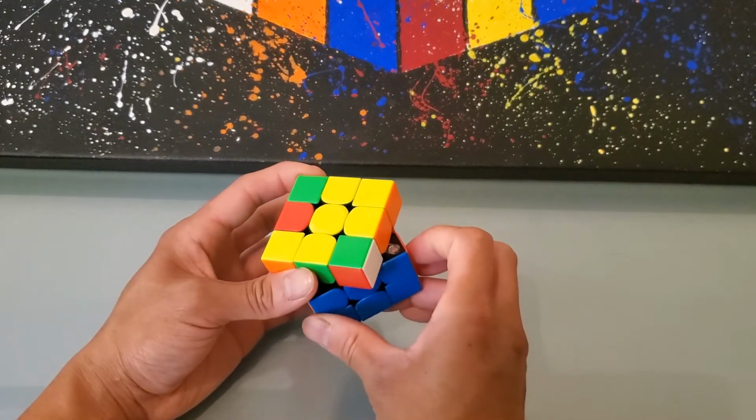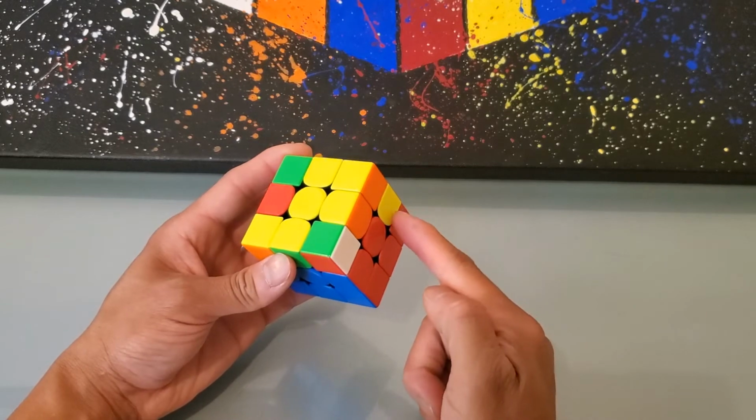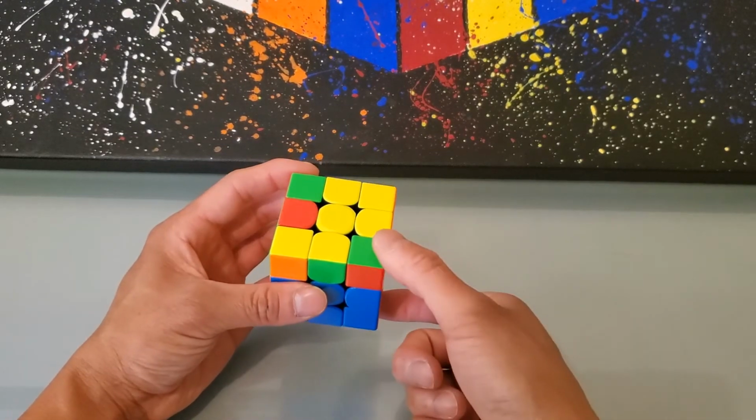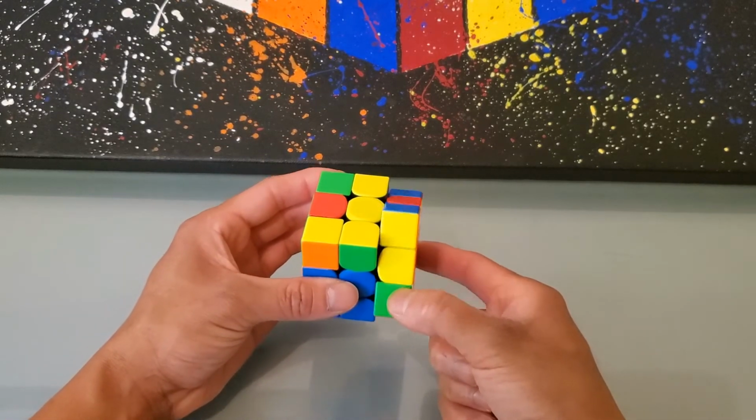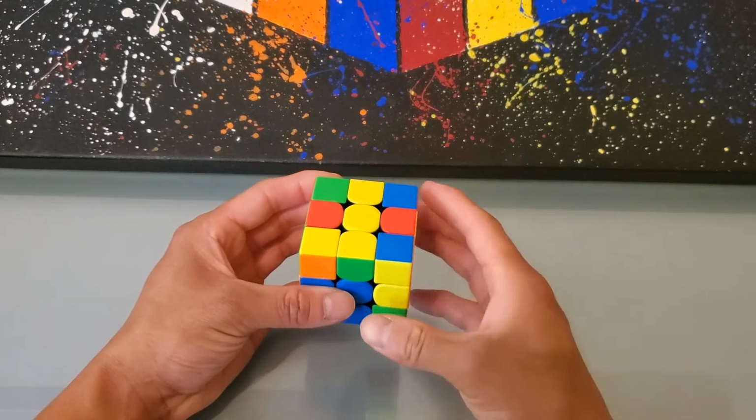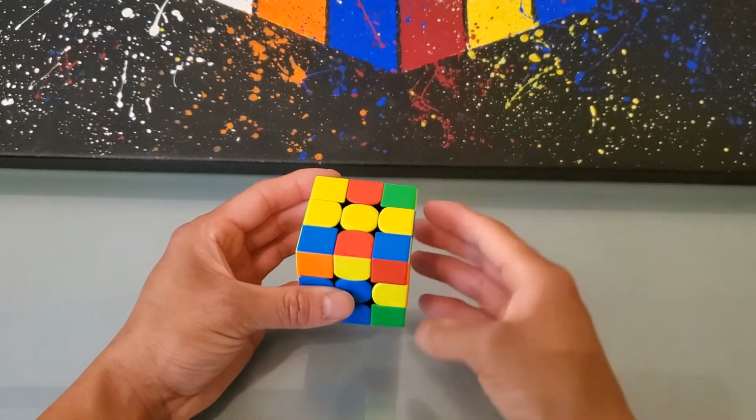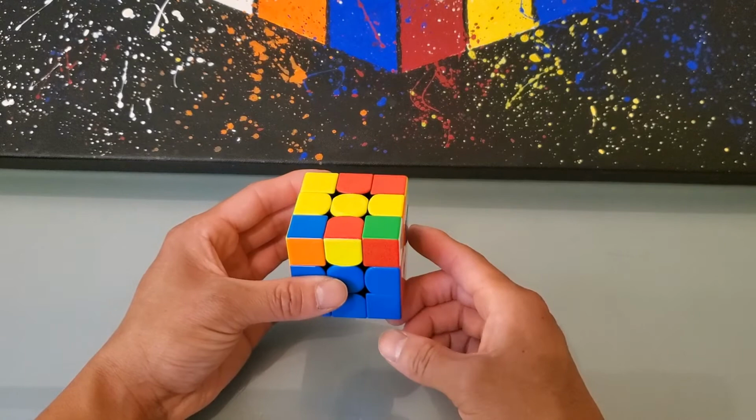I'm gonna rotate the bottom two layers until I see an empty slot. I see one right there. That means I can go down on the right, bring this red furthest away from me, and fix my cross.